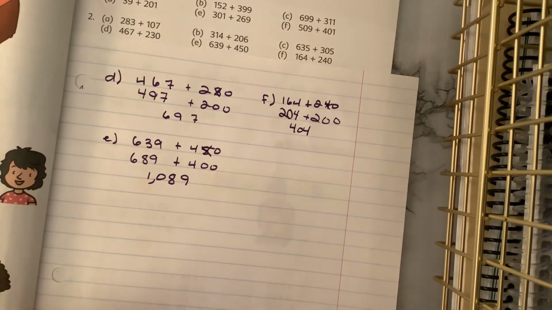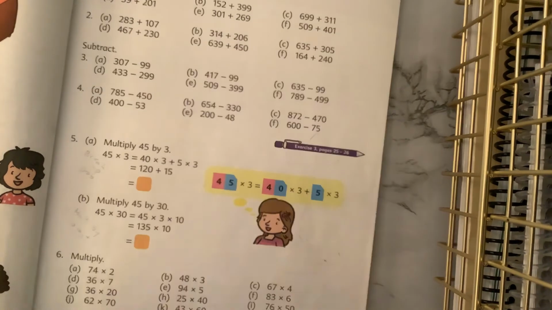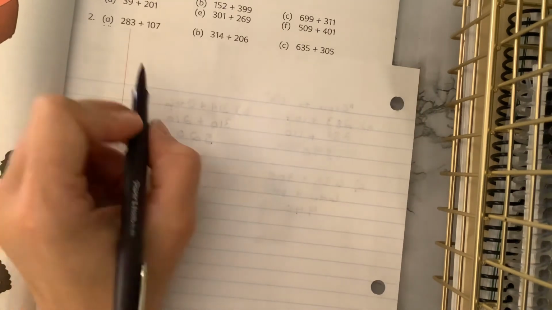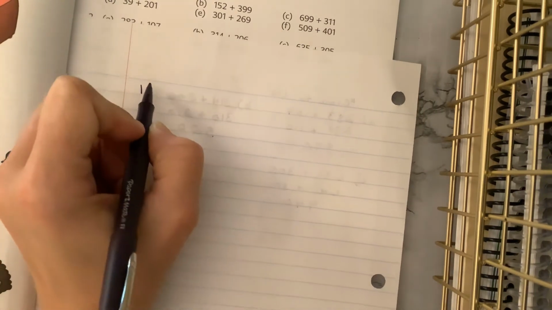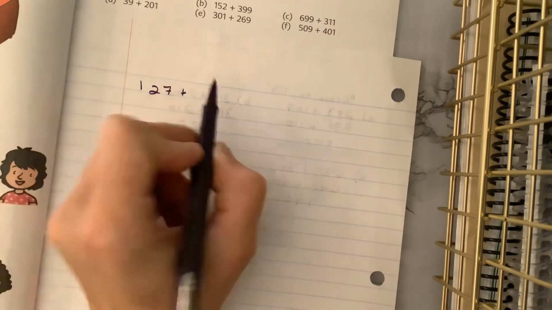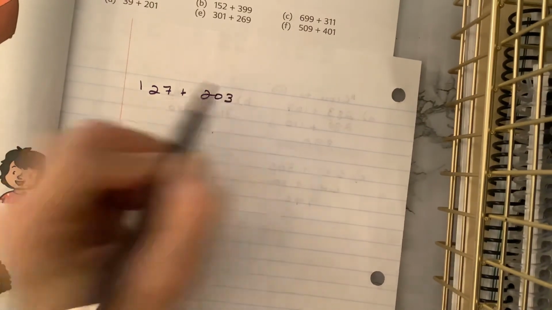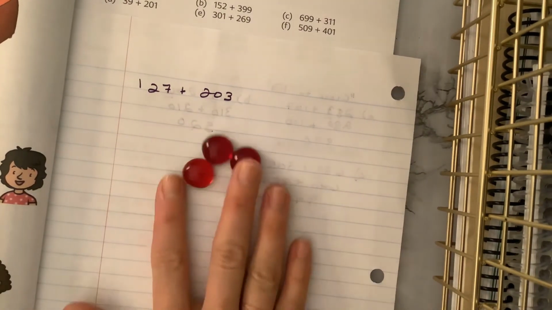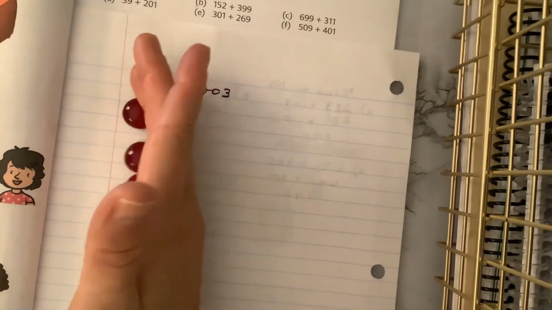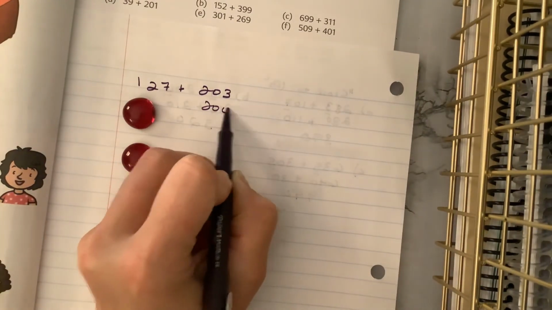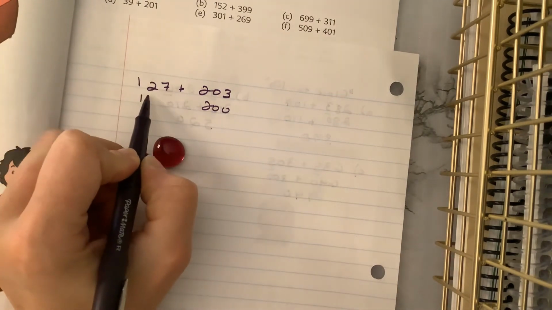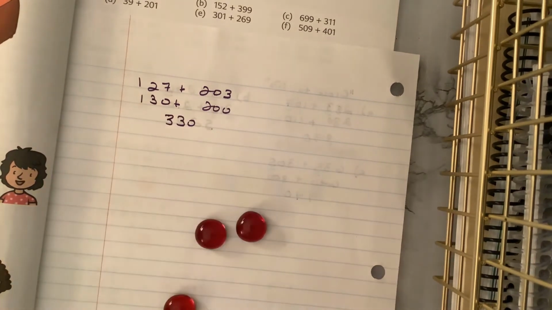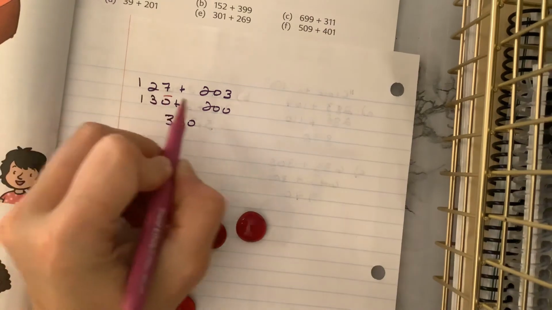Let's do a couple problems more like the ones we just did. So you're going to pause and try them on your own. Okay, so let's see. Let's do 127 plus 203. Go ahead and pause. Come on back and see how you did. So we're close to tens here. We're taking these 3 and shifting them over here. So 203 becomes 200. 127 becomes 130. We add these together to get 330. And again, we see this from our tens pair here. Okay.